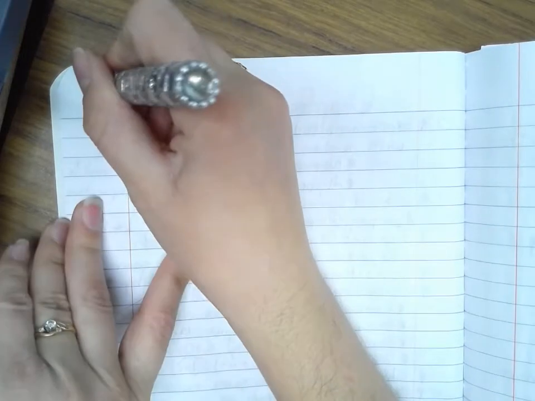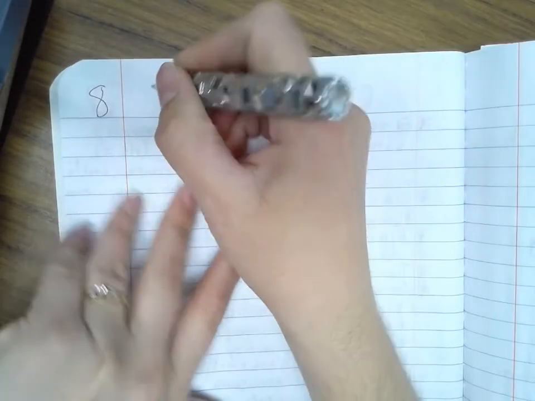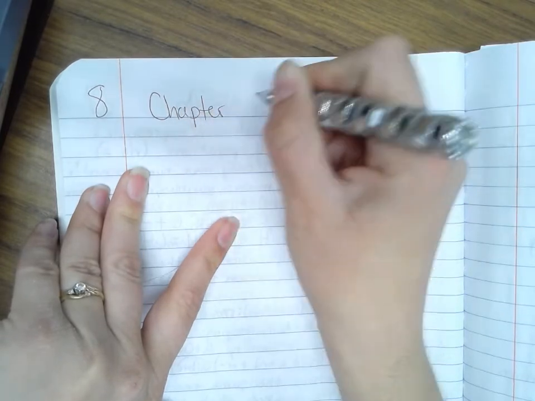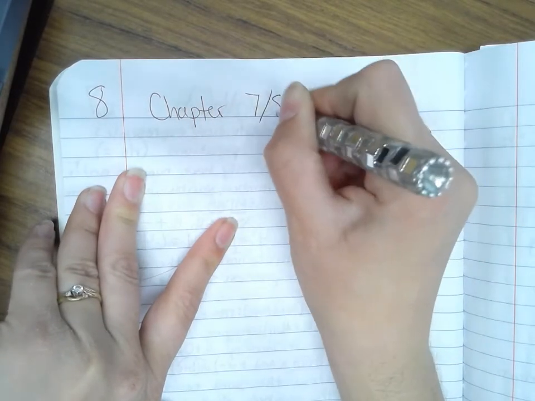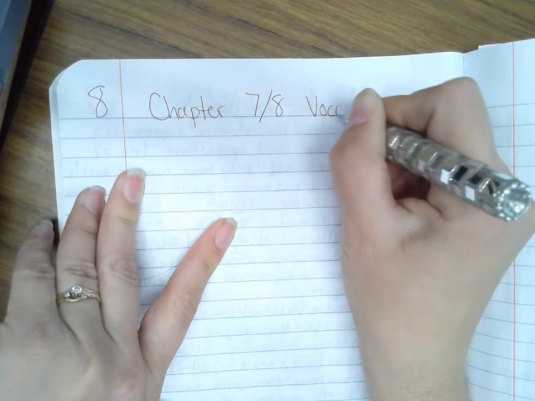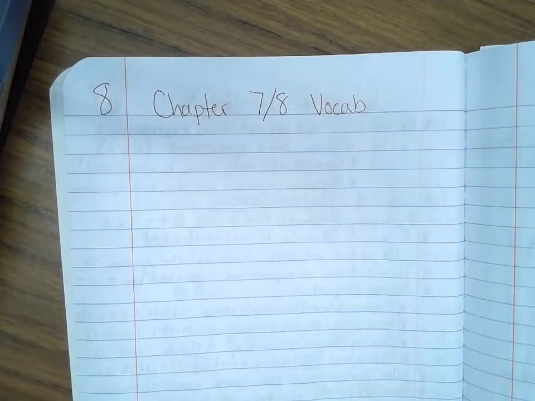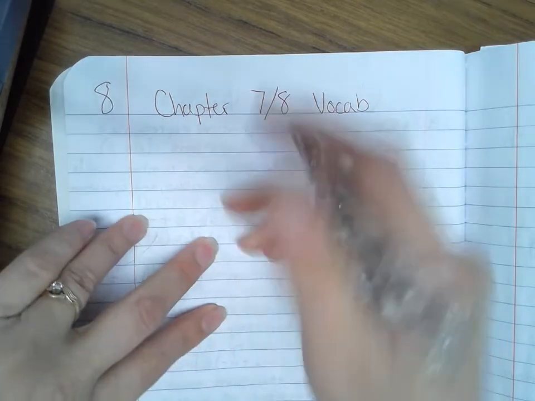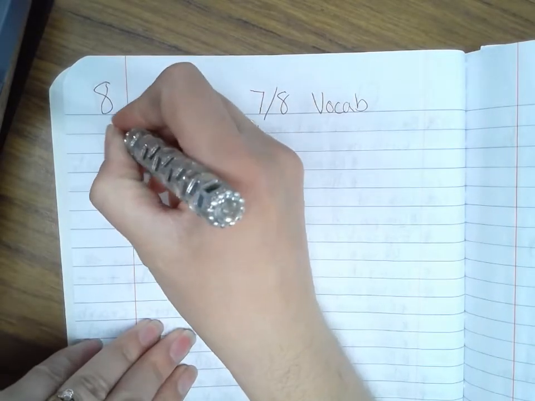This is page 8 of your math journal. This is going to be chapter 7 and 8 vocab. There weren't a lot of vocabulary words in chapter 7, so I'm just going to combine both of them into this one. Okay, so the first one I want is an equation.